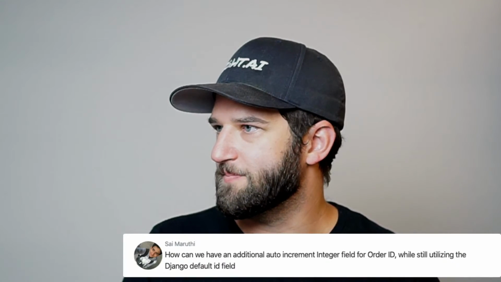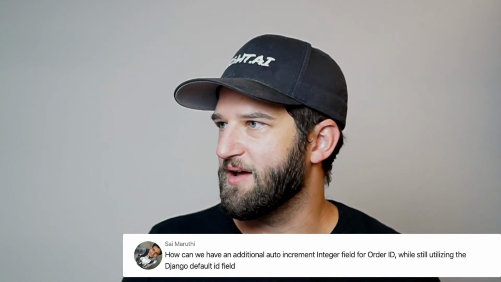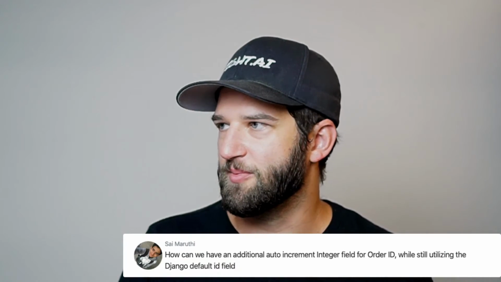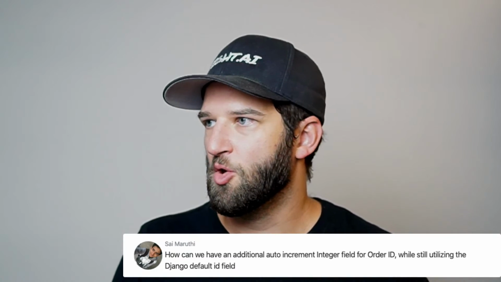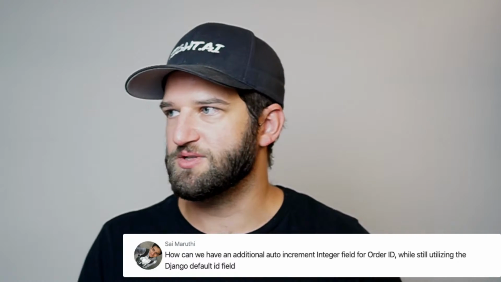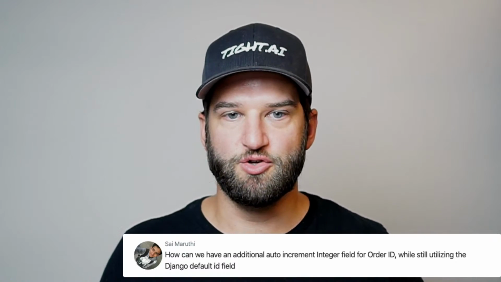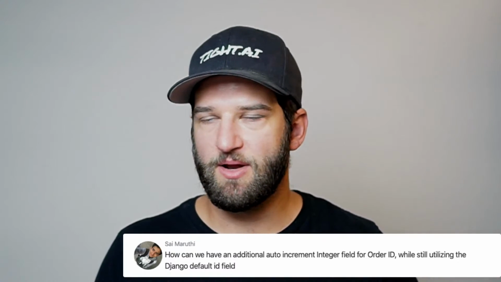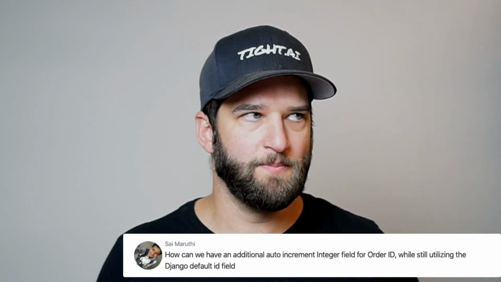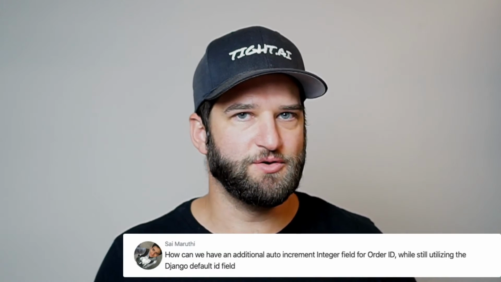Okay, cool. So how can we have an additional increment integer field for order ID while still utilizing the Django default ID field? So this is really good. So you can use a signal to do this. And I would actually use a pre-save signal and allow the field to be empty.